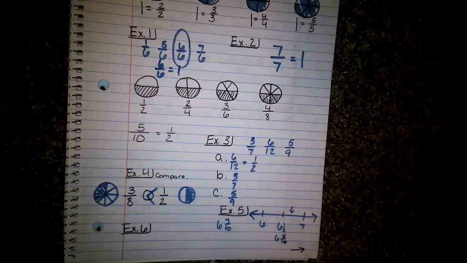So, if we're rounding this number, we're not halfway, we're greater than halfway, so it's closer to the number 7. Okay, back to estimating. Letter 6, or example 6, is saying estimate the perimeter and the area of this rectangle.